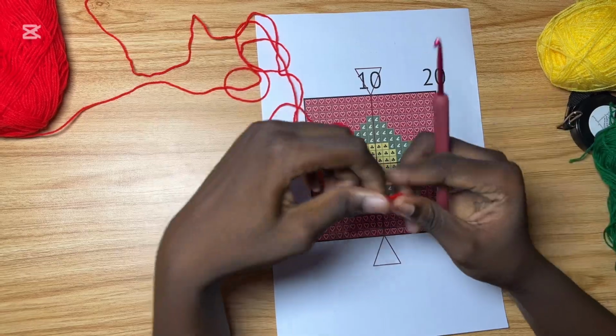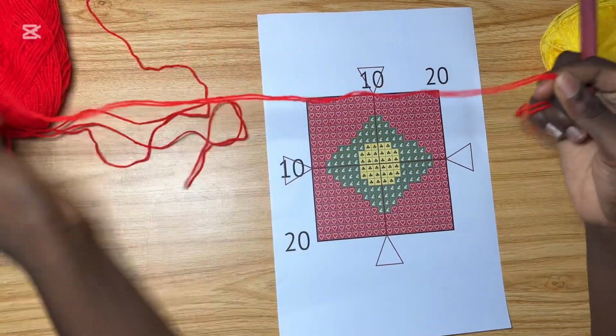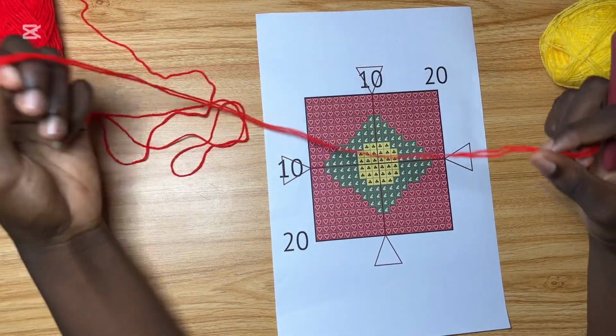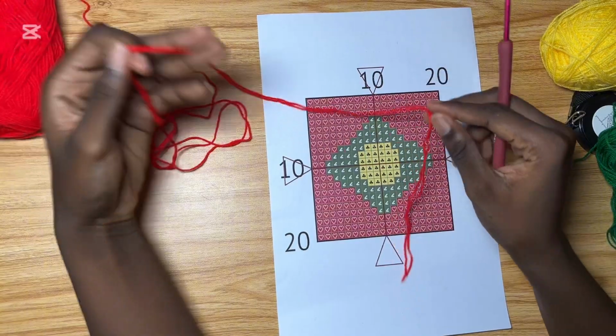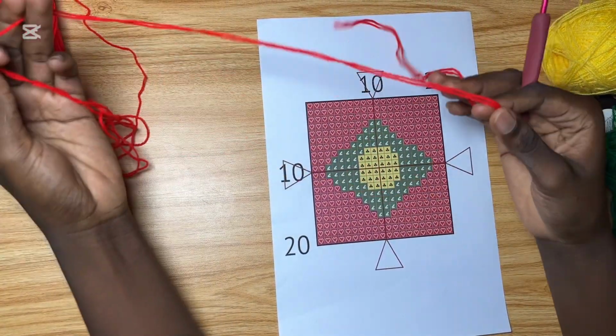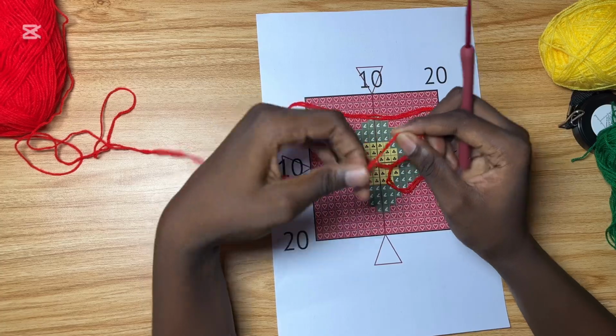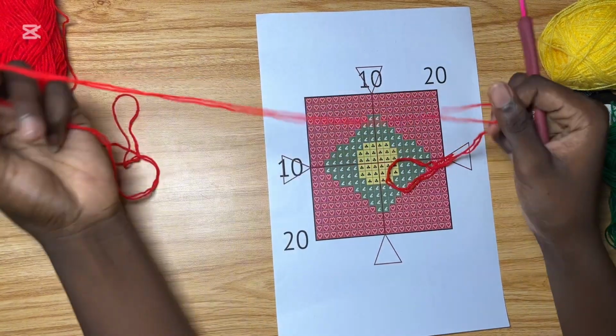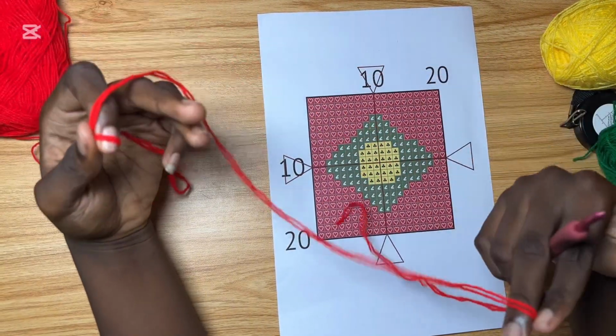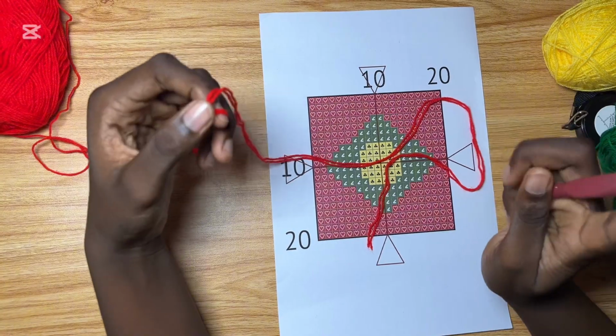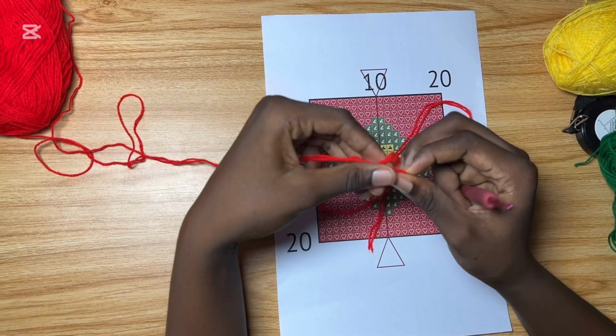So I'll be making a foundation single crochet that has 20 stitches. Since for my pattern I have 20 stitches, I'm going to be making 20 foundation single crochets. So like I said, leave a tail that is long enough to accommodate your stitches, make a slip knot, then make your foundation single crochets.